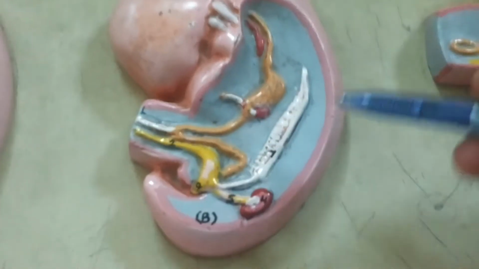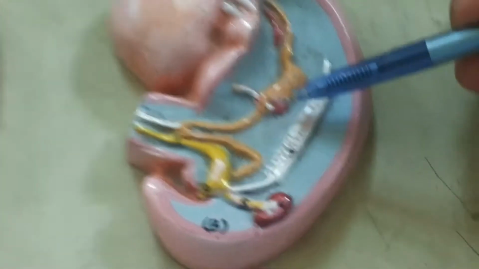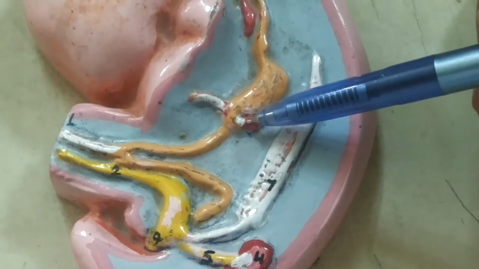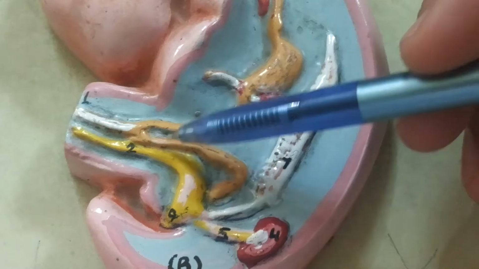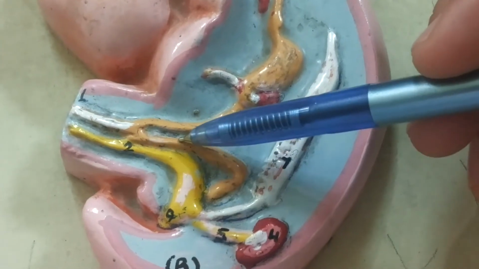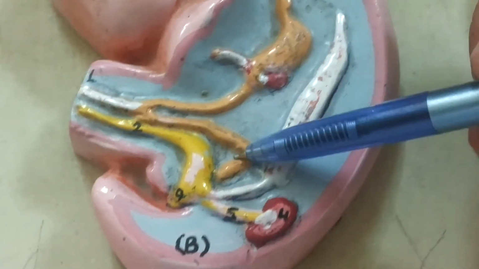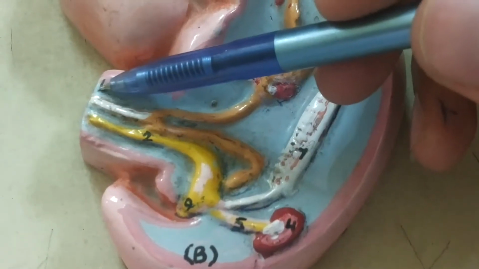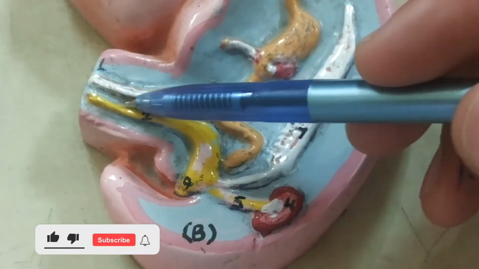Next model. Again, similar structures. Most of the structures they are similar. We have new additions. This is the ventral pancreatic duct. This is the cranial limb of the midgut loop. This is the caudal limb of the midgut loop, developing into the intestines, and again the allantois, the yolk sac. This is the omphaloenteric duct.